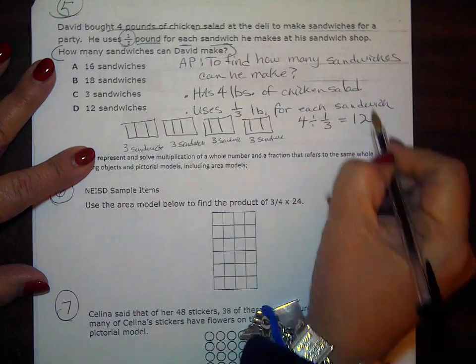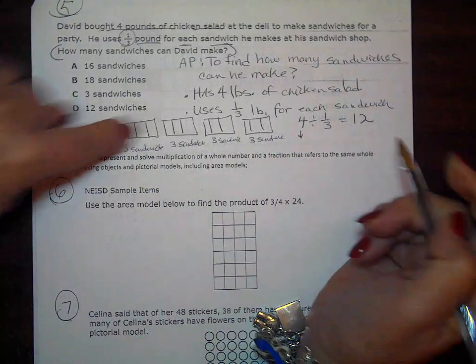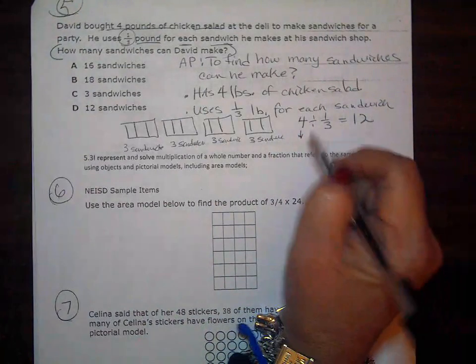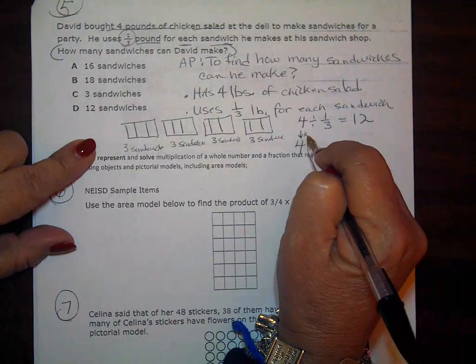I start with a whole number, I end in a whole number. Did my dividend change? The number that I was breaking apart, did that change? No, so the 4 still stays the same. So I have my keep.